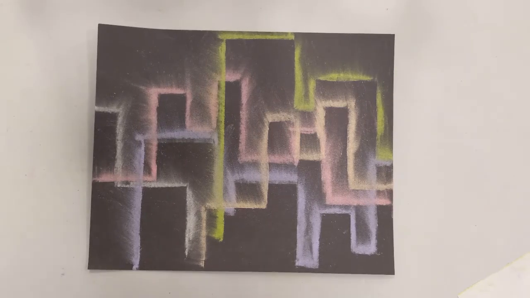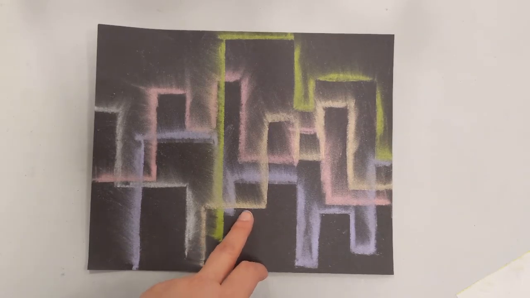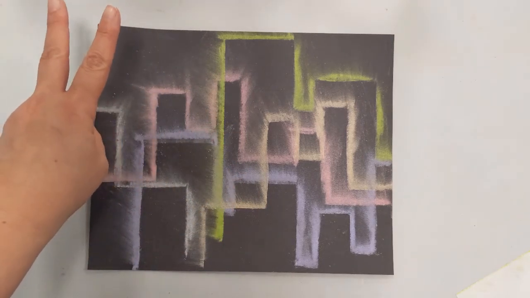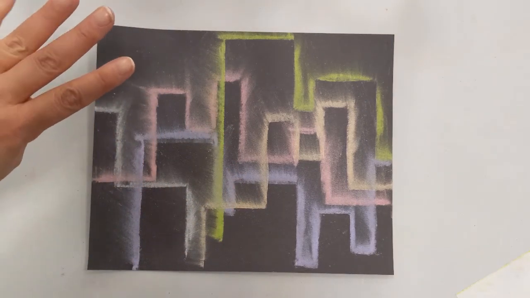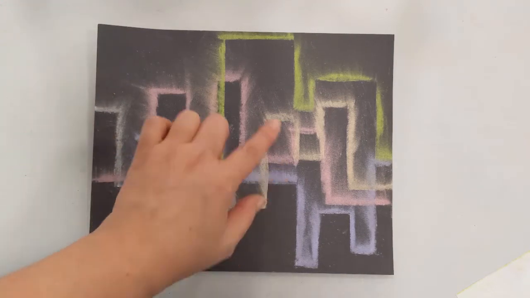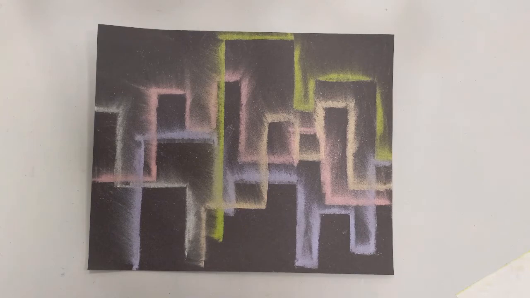Here is my drawing. Now as you can see, I added a couple of more layers of color. We have green, we have pink or red, we have purple, white, and kind of an orange yellow. So I have 5 different sections of buildings layered on top of each other. What do we do next?